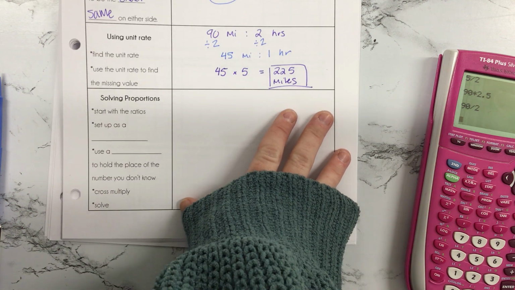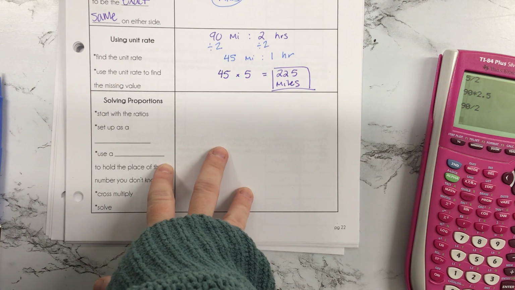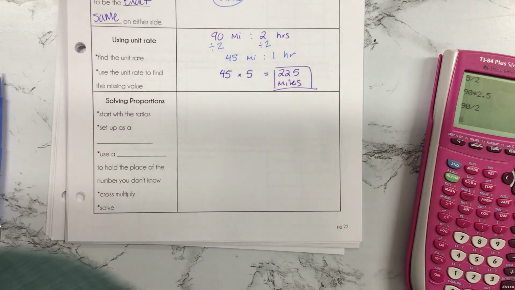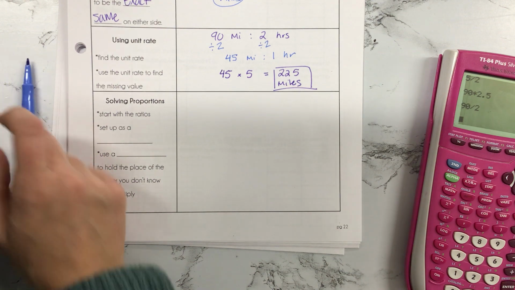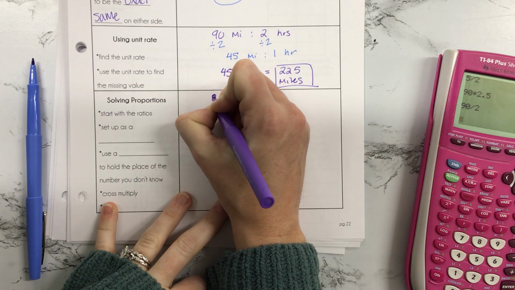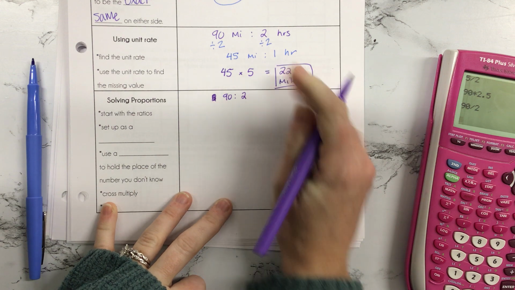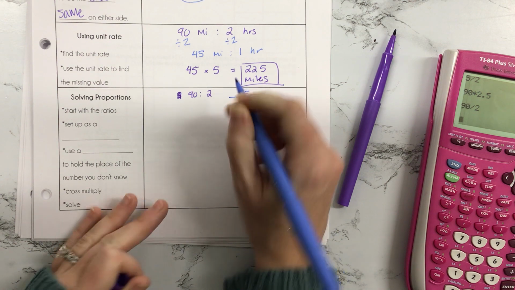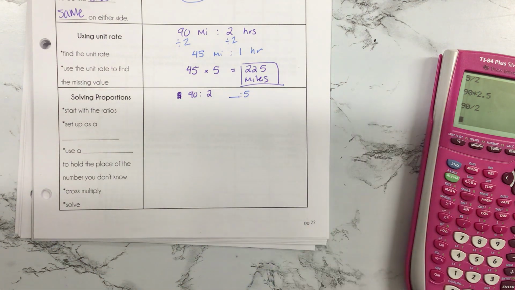Okay. And then the most common method, this is what I use every time so that I don't have to do an extra step, is setting it up as a proportion, right? So those values of the ratios to check if they're proportional, and then solving for the variable. Okay, so we're going to start by writing the ratios. Our first one we have is 90 miles to 2 hours. And then we don't know how many miles to 5 hours. So in the place of the value I don't know, I'm going to put a variable, m.